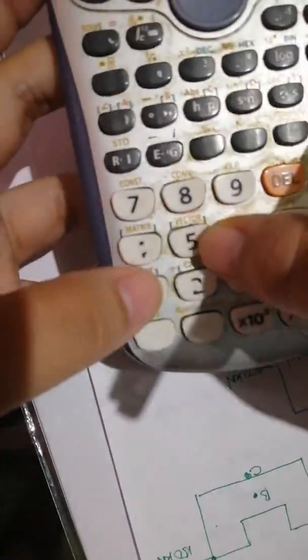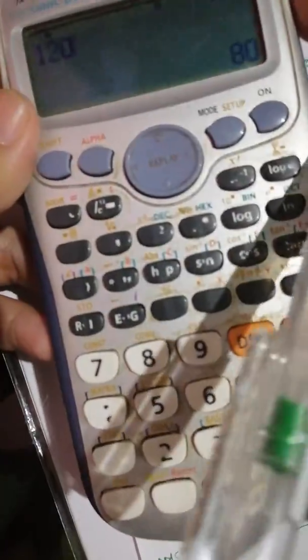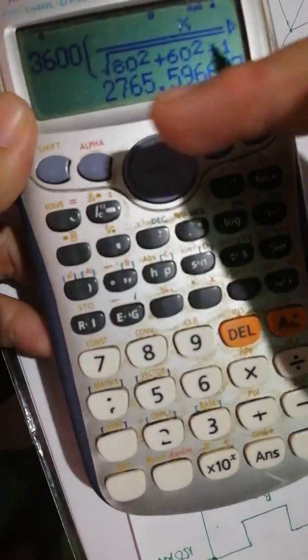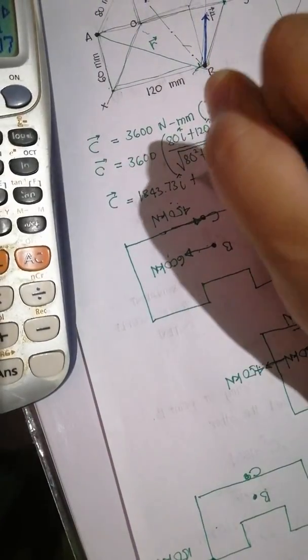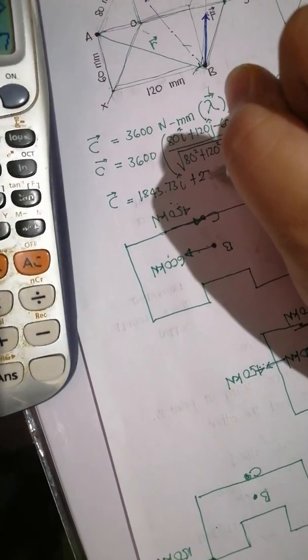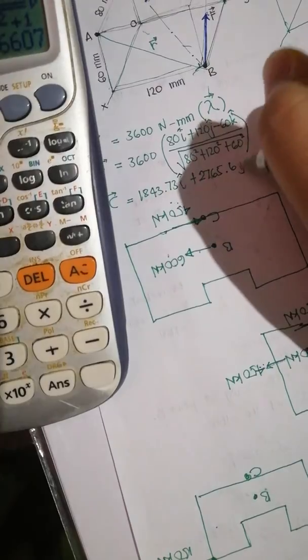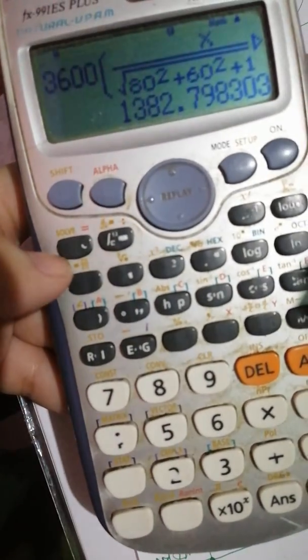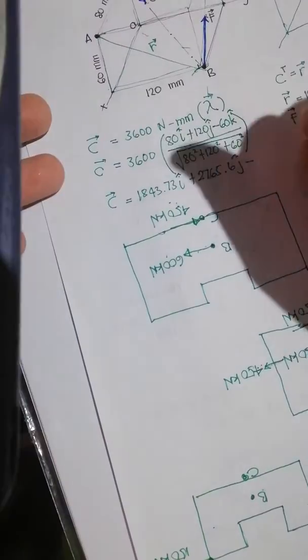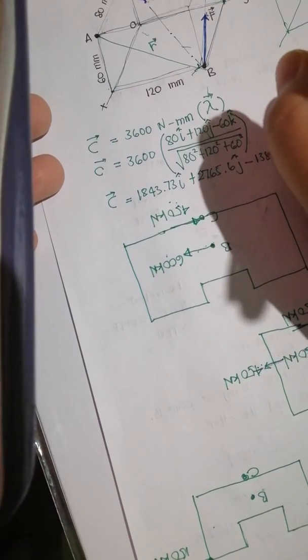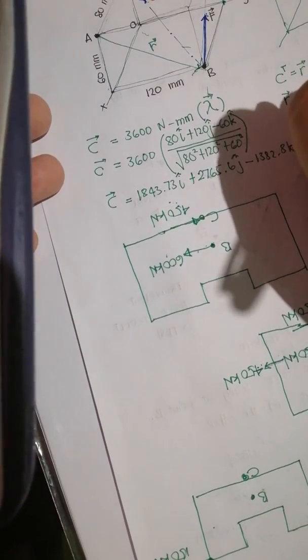For the j hat, we'll have 120 as the value of x, giving 2765.6 j hat, and then minus, we'll go with 60, which is 1382.8 k hat. Okay, we are now done.